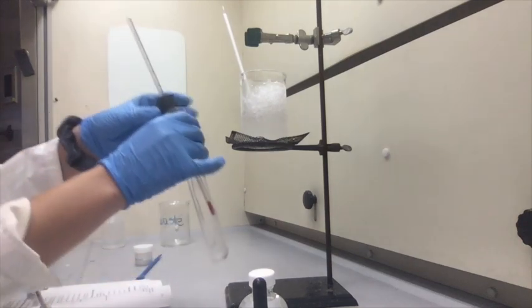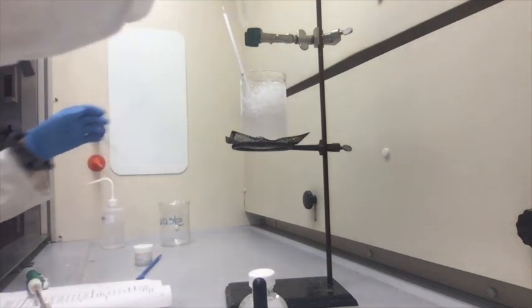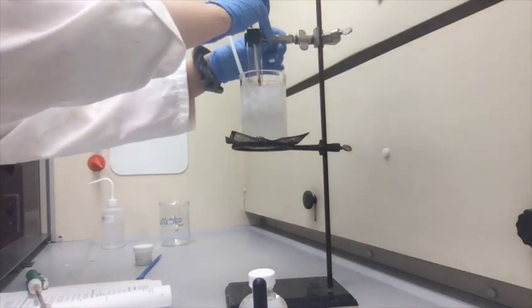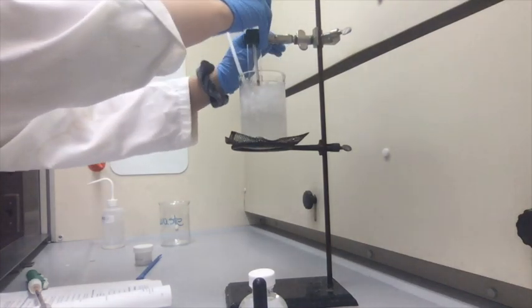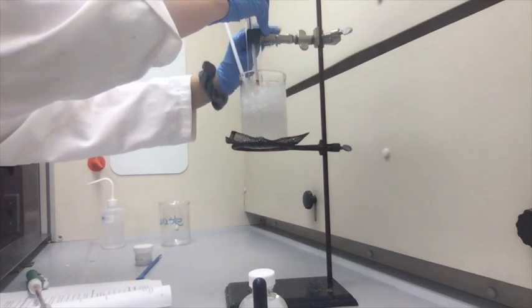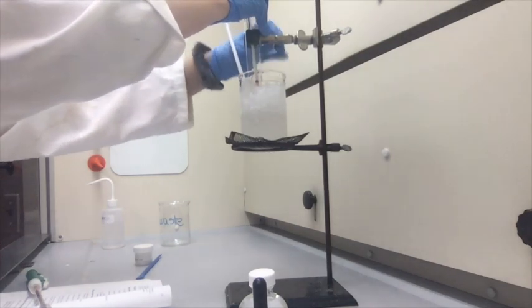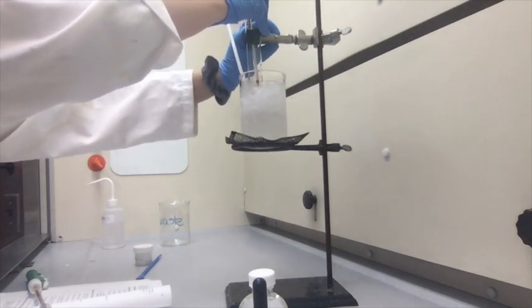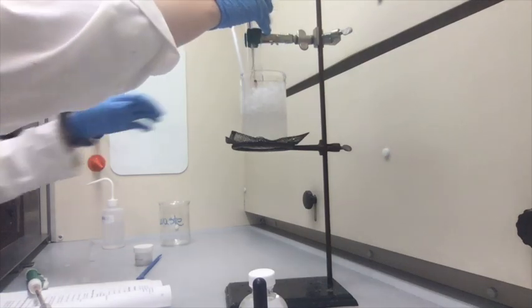I'm just going to leave it slightly open like that because once I put the cyclohexane in there, I'm going to want to close it right away. The cyclohexane is very volatile, so to make sure that the volume stays consistent throughout the experiment, I want to make sure to close the lid.